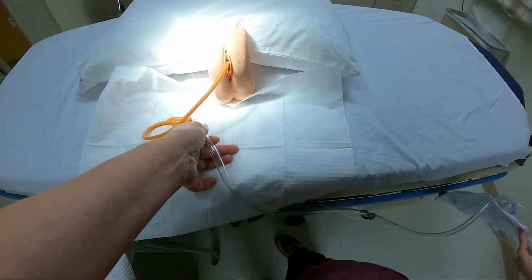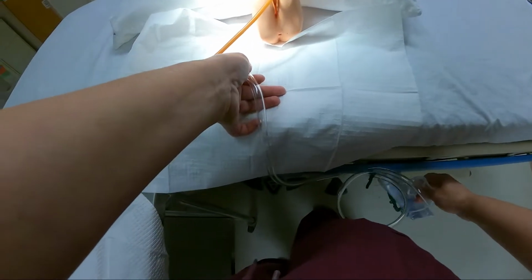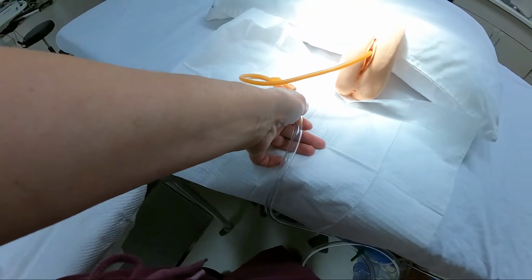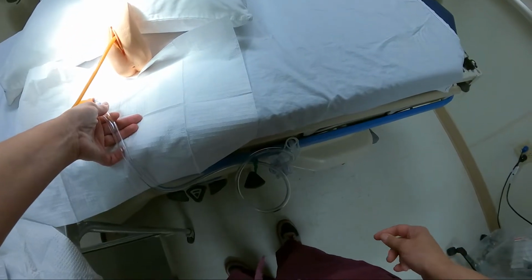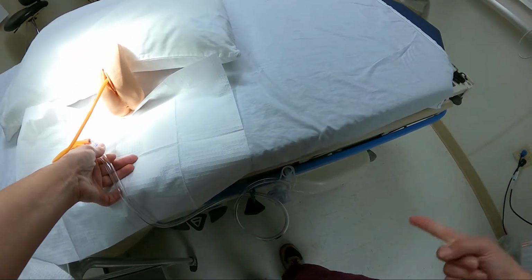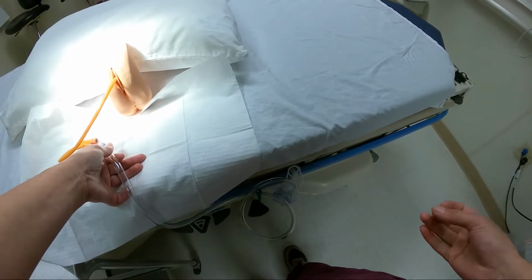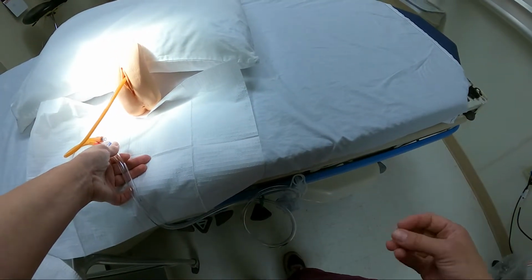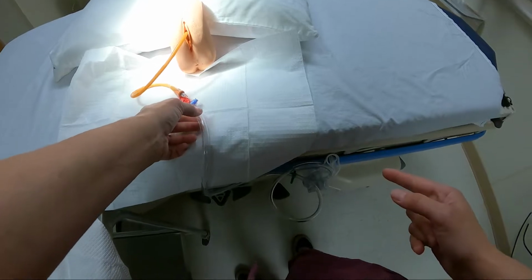So it needs to be draining, which means gravity. Make sure that wherever you're putting this bag, it's hung up on an area that isn't going to get ripped out, and don't lay it on the floor. So it can't be on the floor, you don't lay it on the bed, and you need to have it hung nicely on the side of the bed.